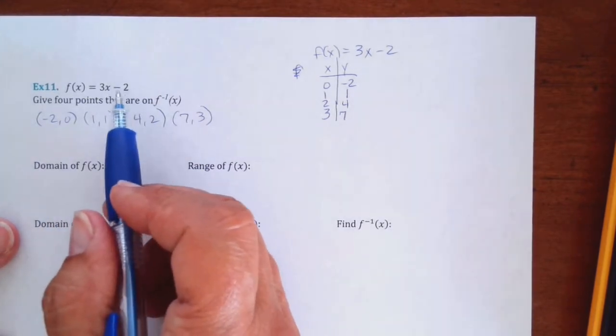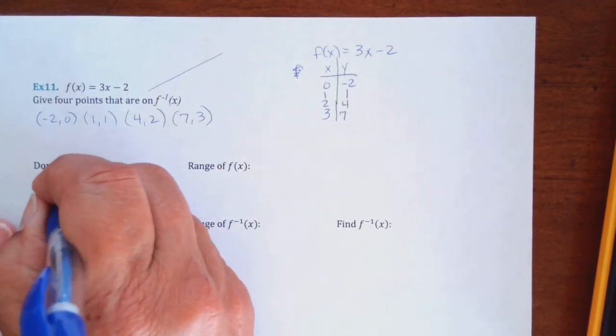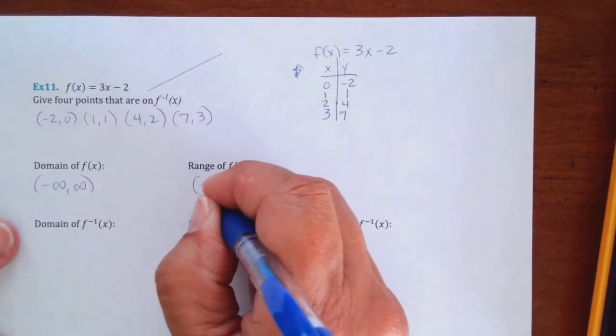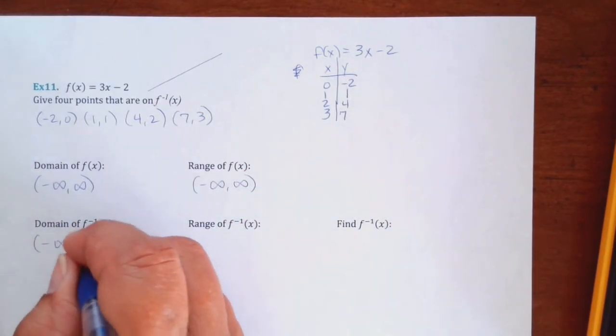All right, this is a linear function. It's a line that goes up. So the domain is all real numbers. So is the range. So that's easy enough.